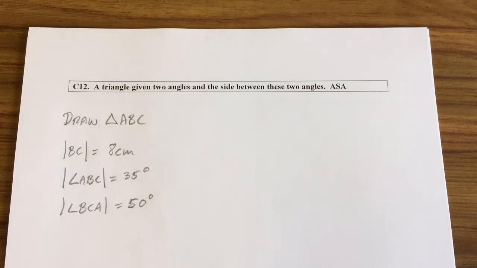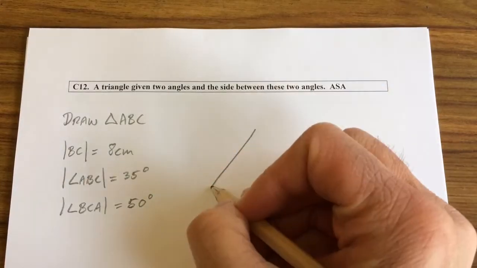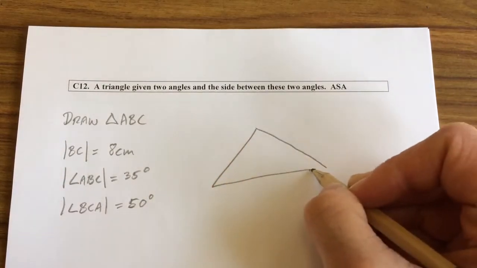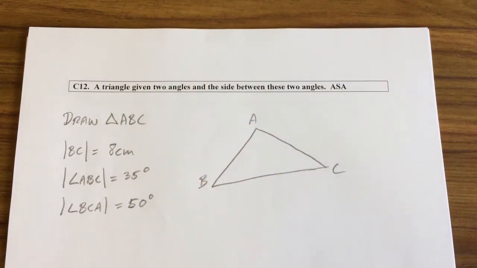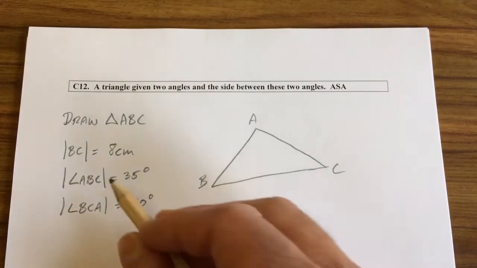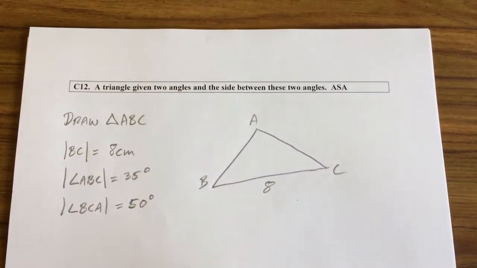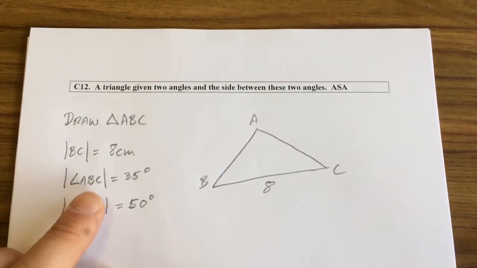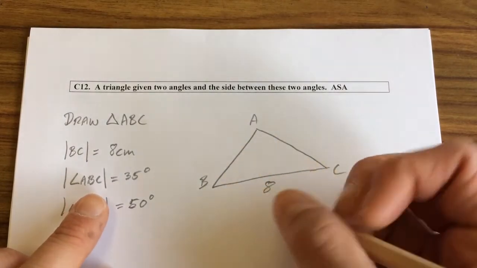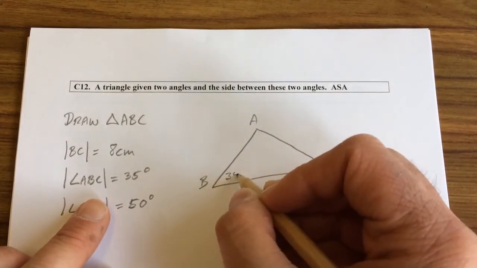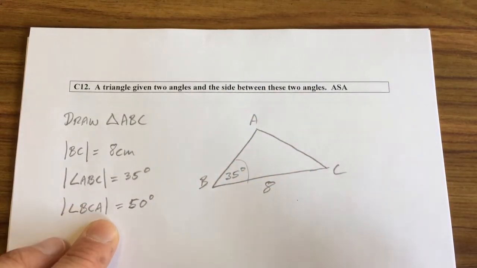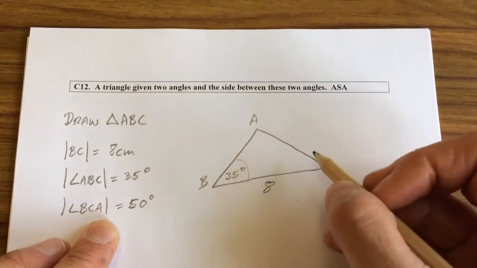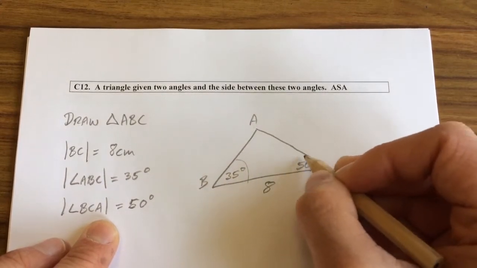Now, like construction 10 and 11, we draw a random sketch of a triangle. A, B, C. And we mark in the information that has been given to us. So B to C is 8, so we want this to be 8. And angle ABC is 35, so this angle here has to be 35 degrees. And angle BCA is 50, so this angle here is 50 degrees.